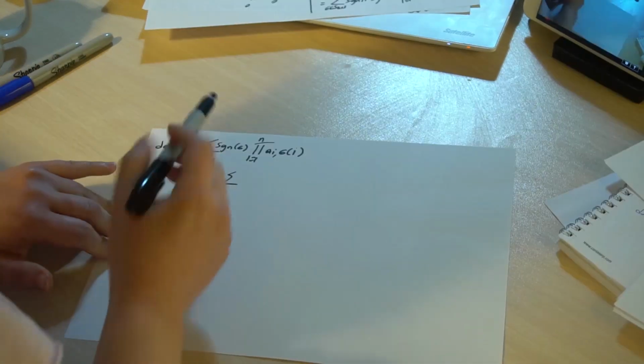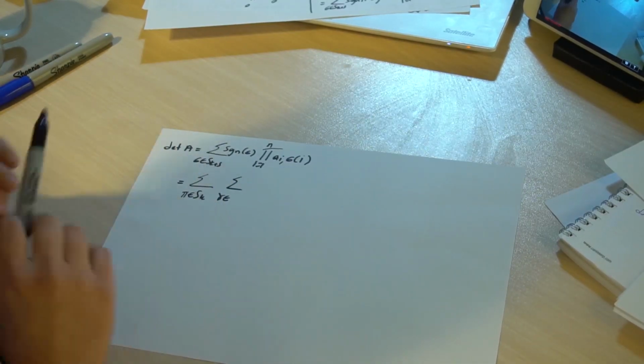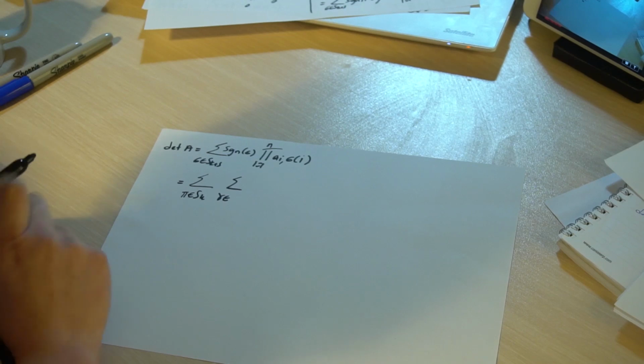Now, determinant A was equal to this one from the Leibniz formula for determinants.